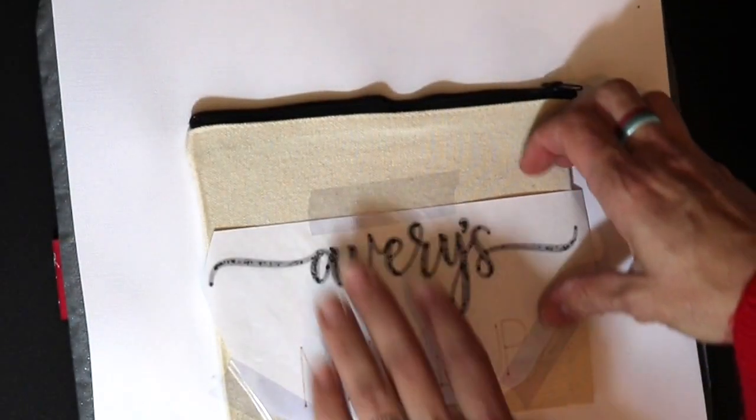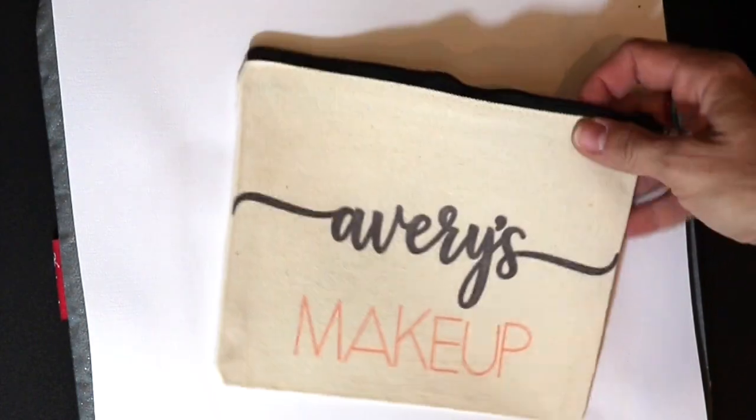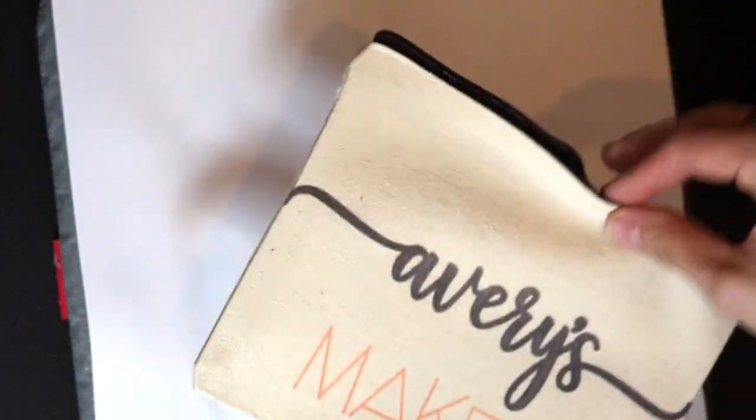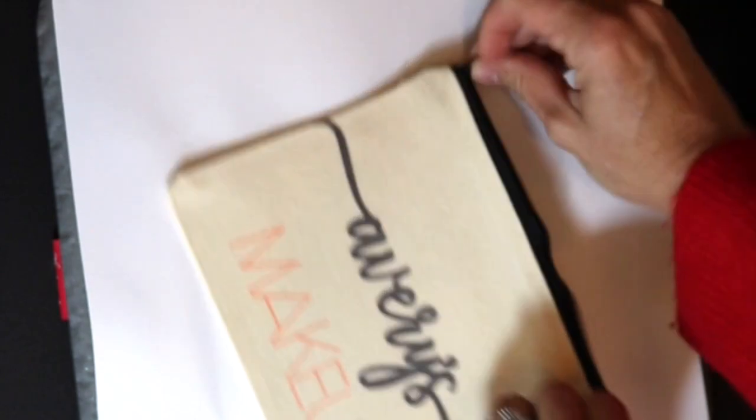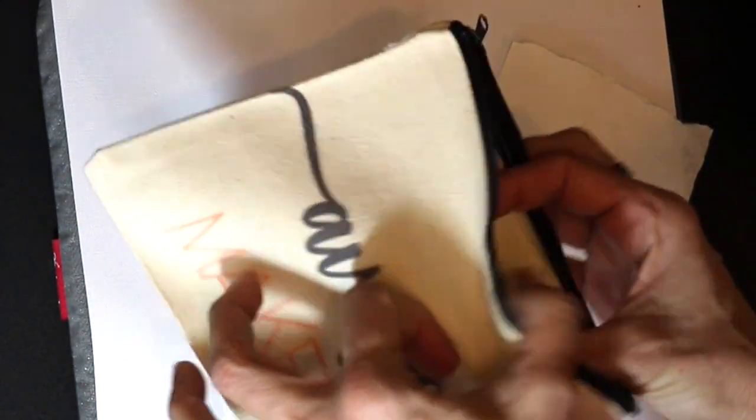Okay, when that's done, I'm going to set that there. Take that off. And you have the design right on there. So you can take your butcher paper out. And you've got your cute little makeup bag.